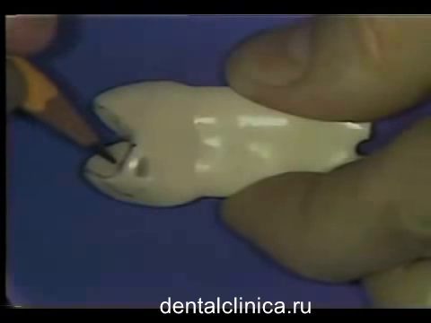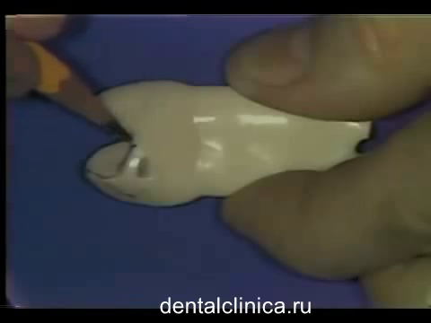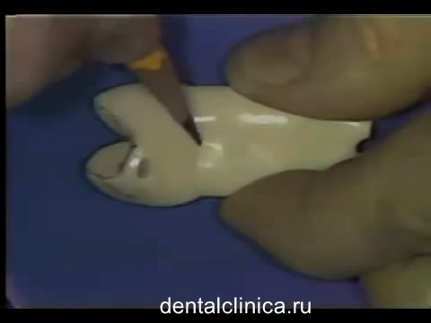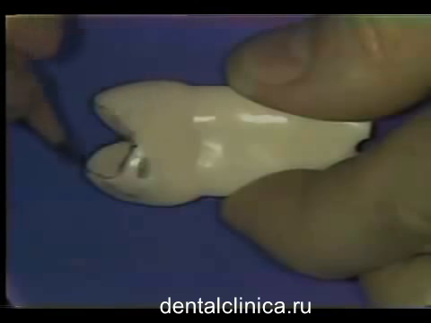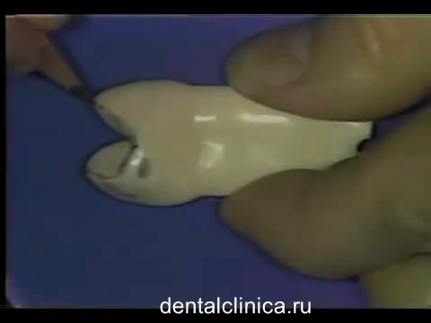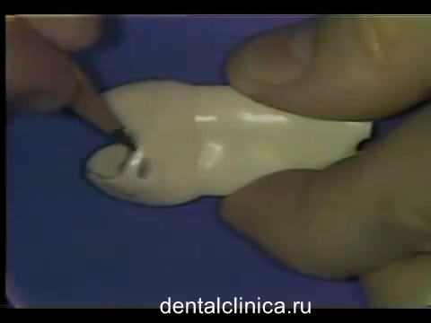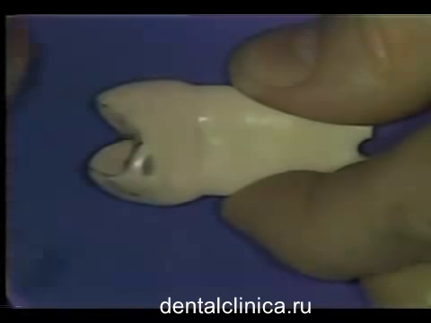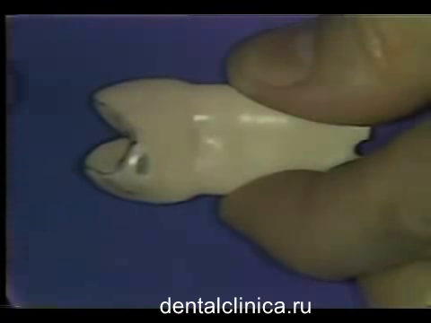Our marginal ridge is closer to the cervical. I was going to say not as high or as low, but we've got to try to get rid of those terms in our discussions. It is closer to the cervical and not as prominent. It dips further from the cusp tips as it comes around the distal. Actually, it's got a little further to go, and it's dipping towards the cervical here. So sometimes we can see a little bit more of the anatomy when we're looking at it from the distal.